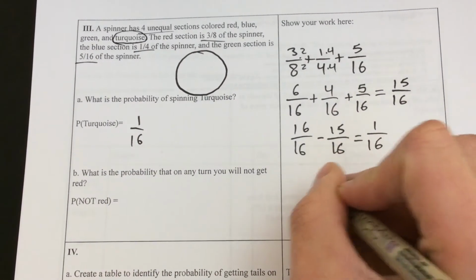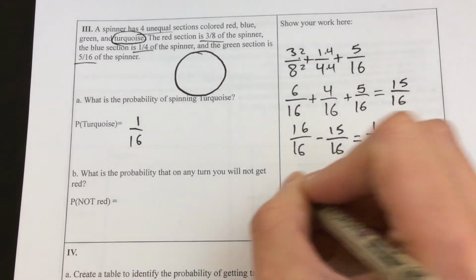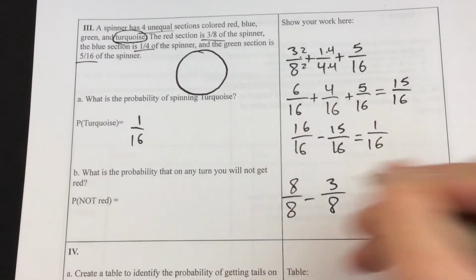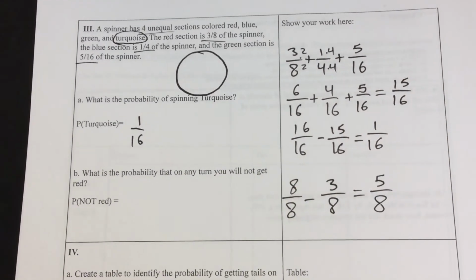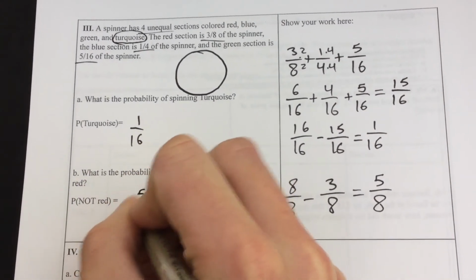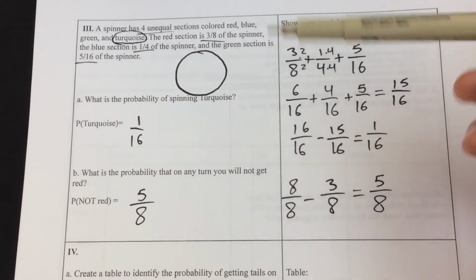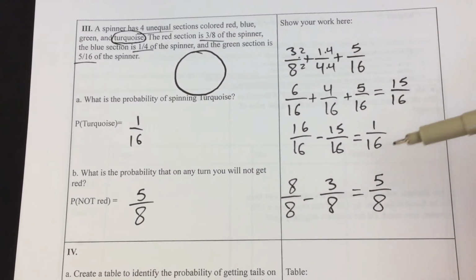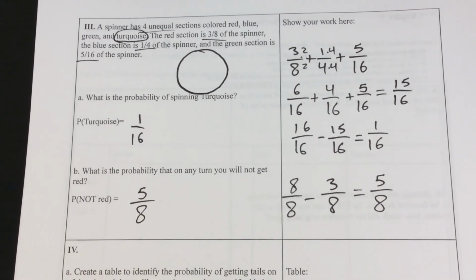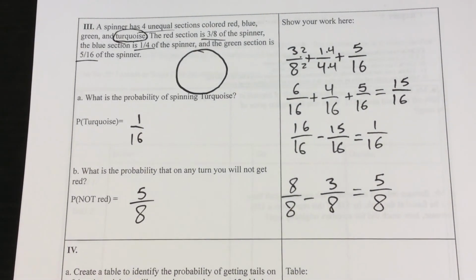So if 3/8 was red, I need to subtract that from one whole, and I find out that 5/8 would be not red. The other way you could do that is if you add up the other three sections. So if I added up 1/4, 5/16, and 1/16, I would also get 5/8. You could check that on your own. All right, let's move on to number 4.